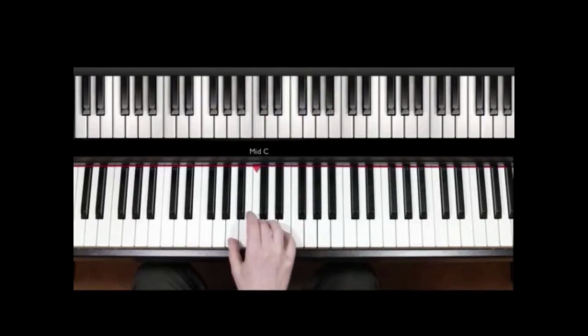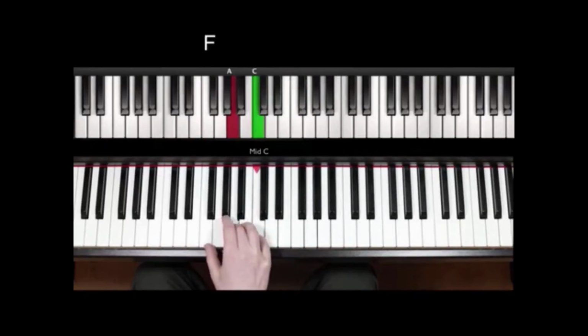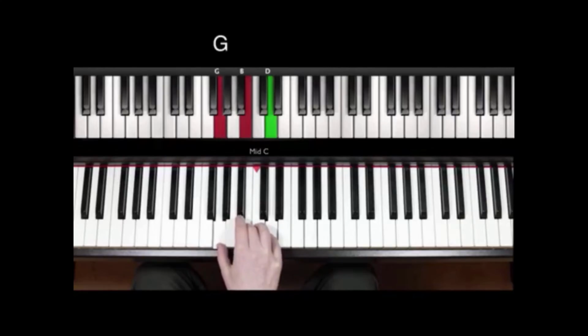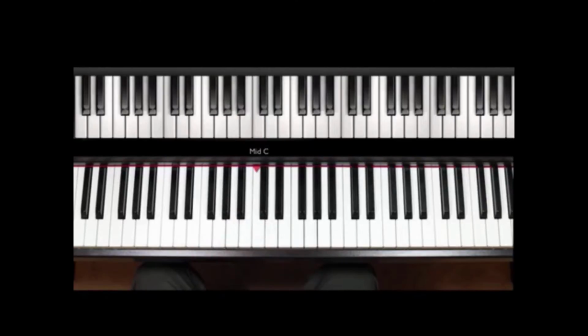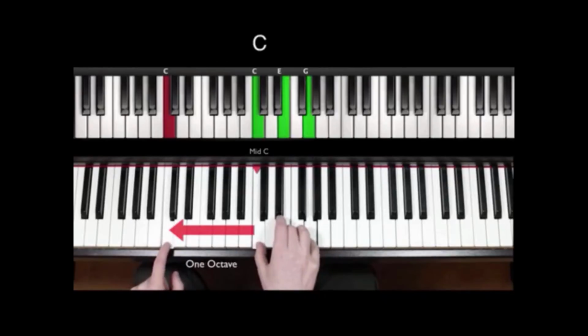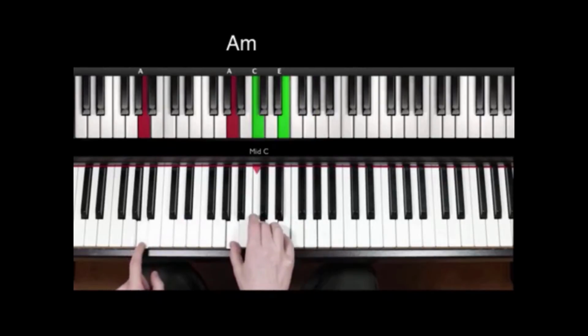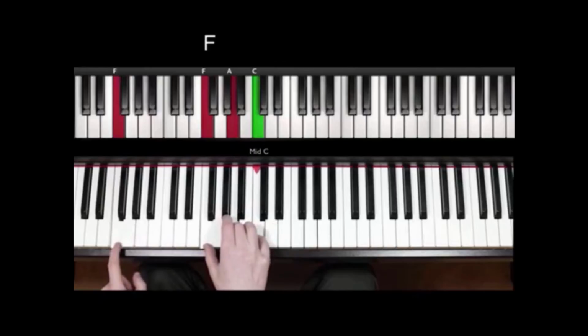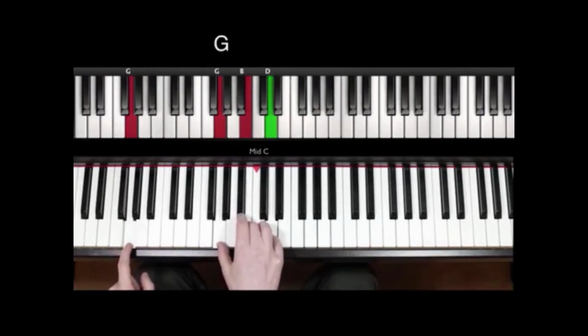C, A minor, F, G. The left hand's going to play the root note of the chord 1 octave to the left with the first beat of each chord. C, A minor, F, G.